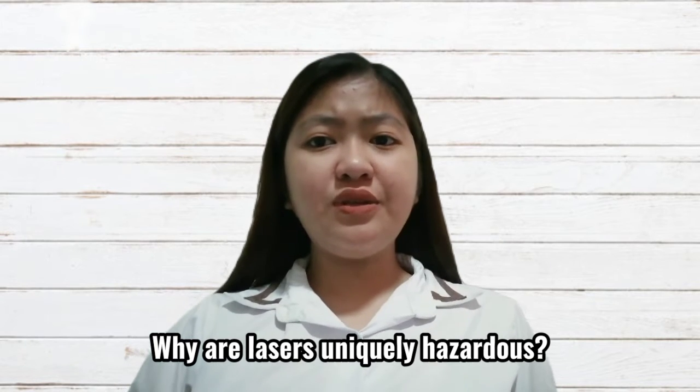Why are lasers uniquely hazardous? Two characteristics of laser light contribute to the hazard. First, laser light can be emitted in a tight beam that does not grow in size at a distance from the laser. This means that the same degree of hazard can be present both close to and far from the laser. The eye can focus a laser beam to a very small, intense spot on its retina, which can result in a burn or blind spot.